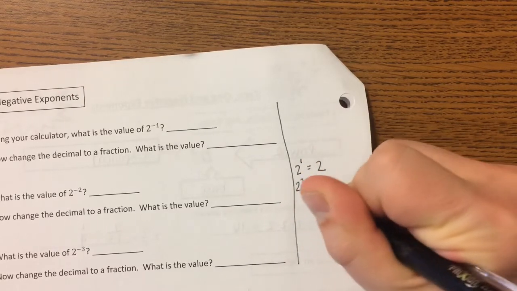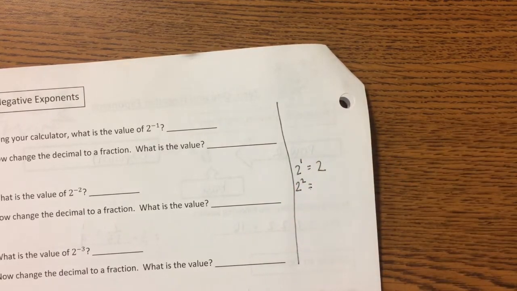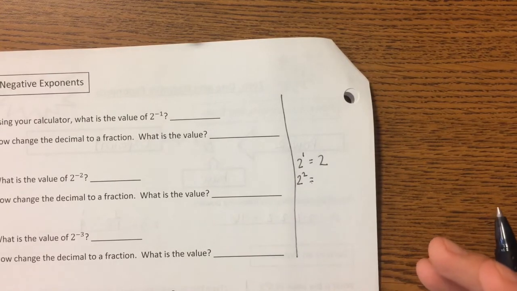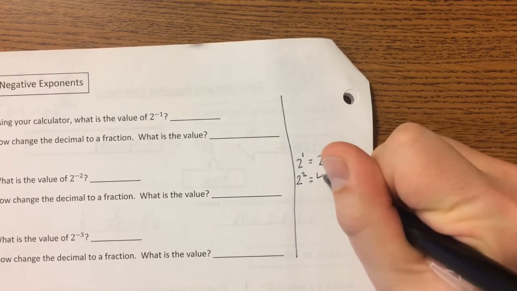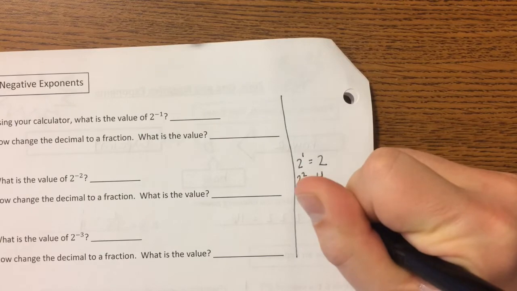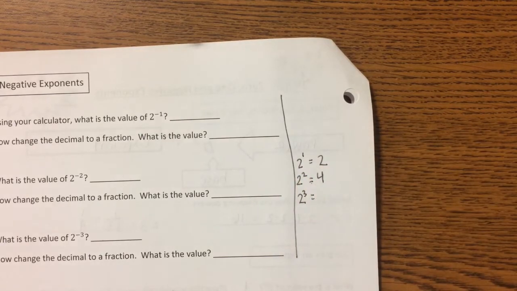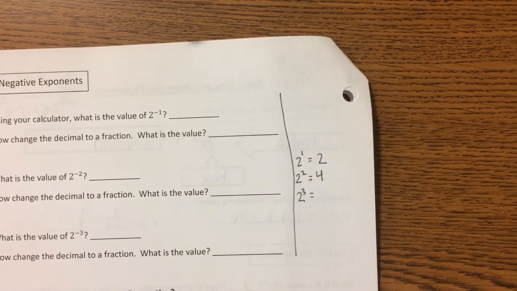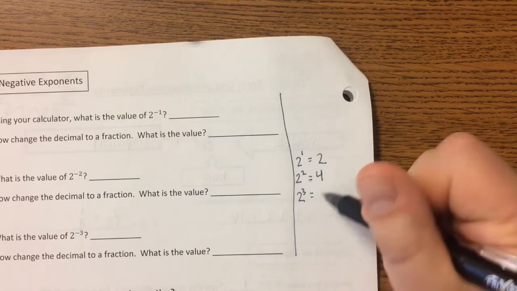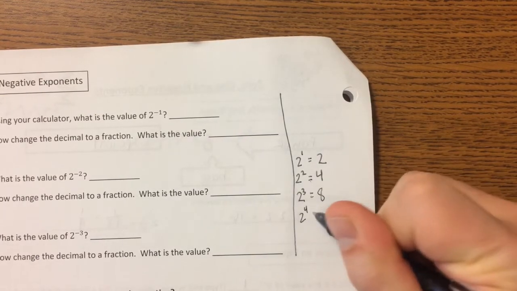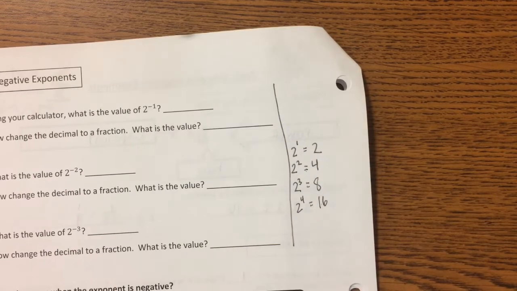What's 2 squared equal? 4, yeah, okay. What's 2 cubed? Right, that's 2 times 2 times 2. So 2 times 2 is 4, times 2 is 8. What's 2 to the fourth? 16. Okay, so I want you to focus on this pattern.